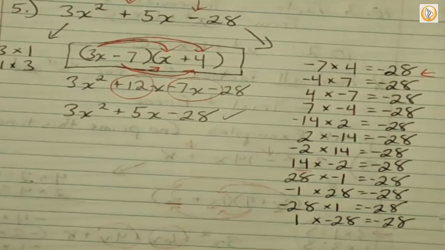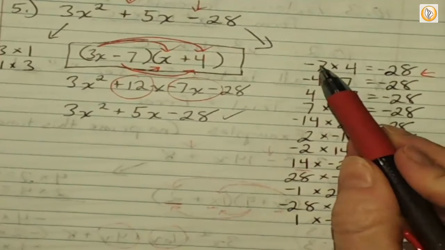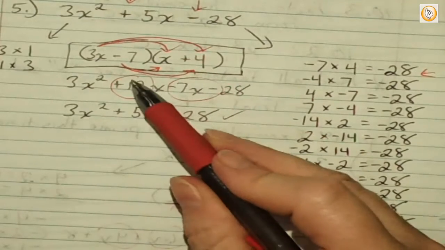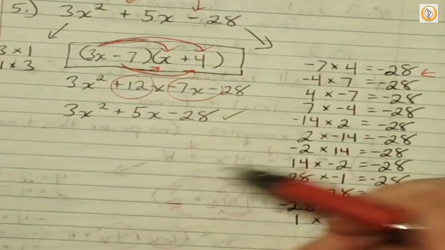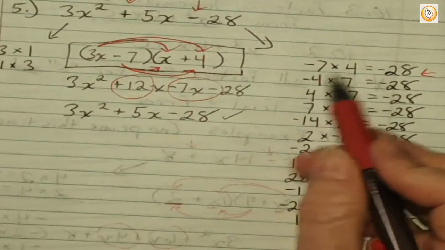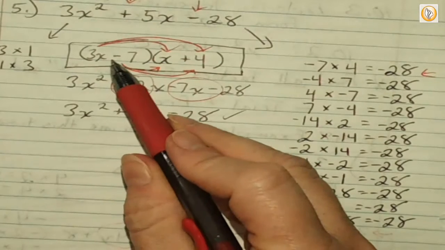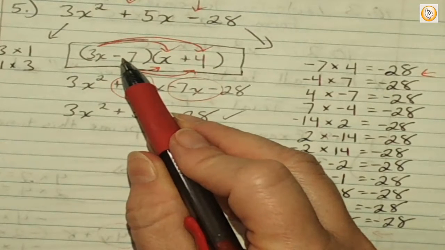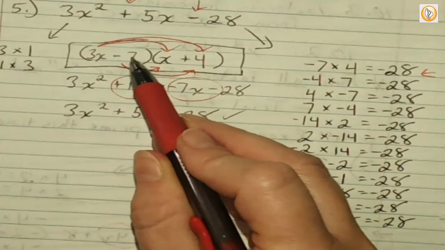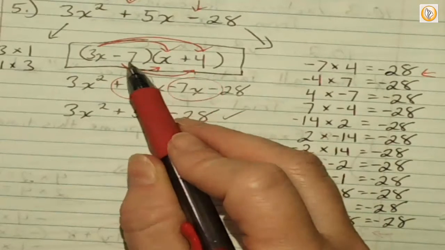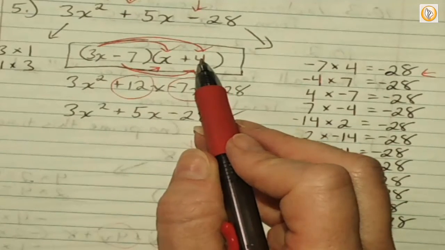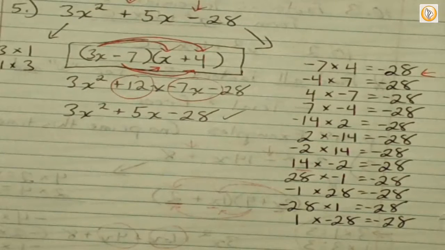No. For example, if I were to put the negative 7 over here and a positive 4 over here, we'd get totally different results. If any of these, you could switch. You could have negative 4 and positive 7, or positive 7 and negative 4. But each time you're going to get a wrong answer. There's only one way to solve this problem. One way only. Y'all see what I'm talking about?